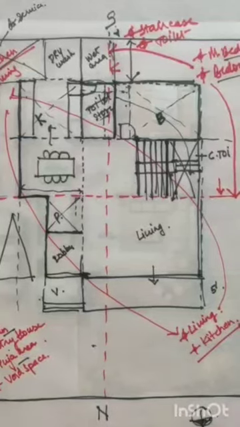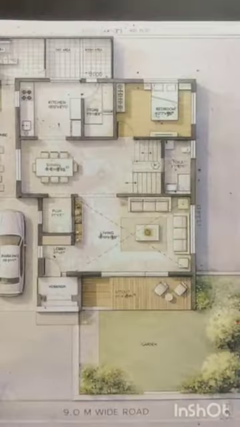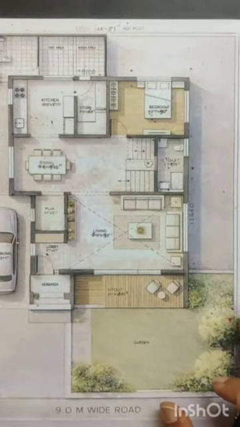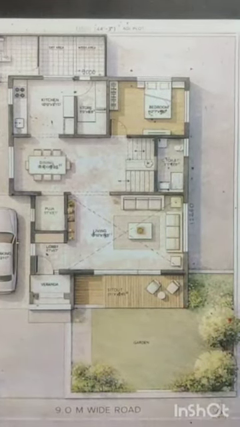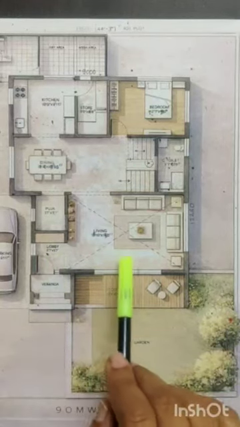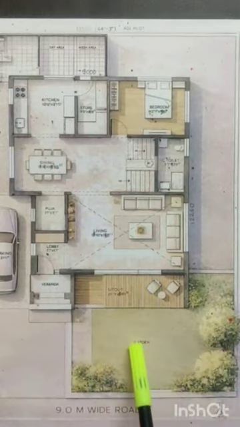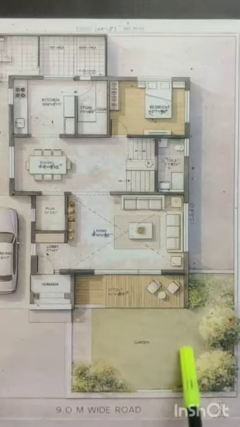Okay, now I'll show you the plan. Here it is. I hope everyone has gone through the planning properly, and now the final output is in front of them. My entry has a veranda, a lobby which leads to the living, which leads to the sit out area, and that further to a garden area, a peaceful garden area.